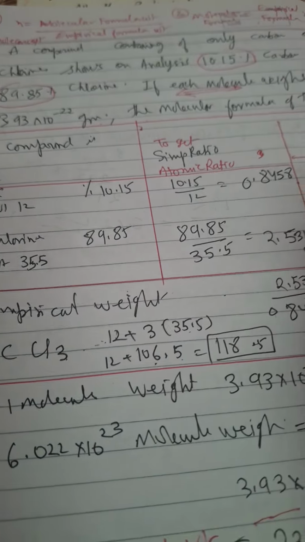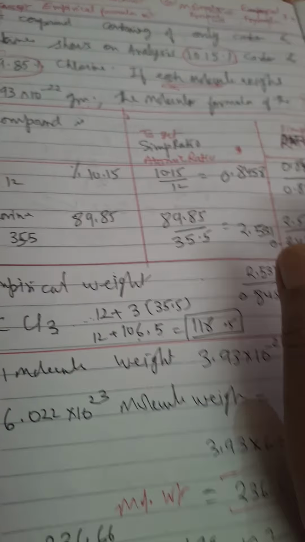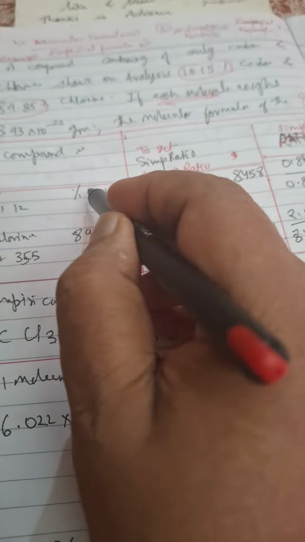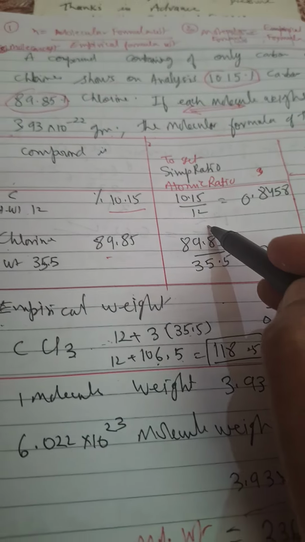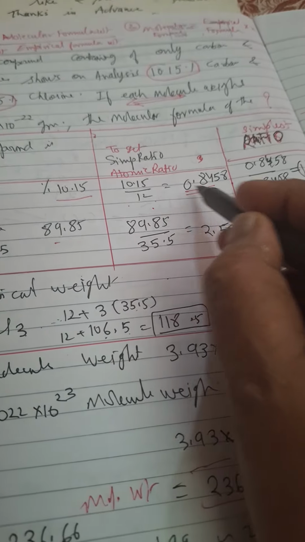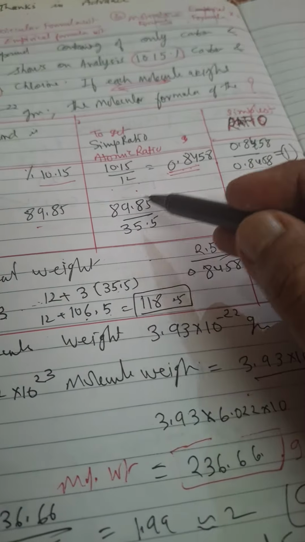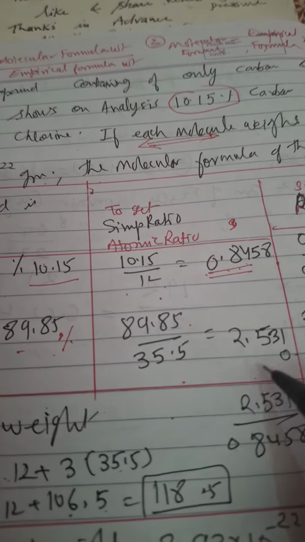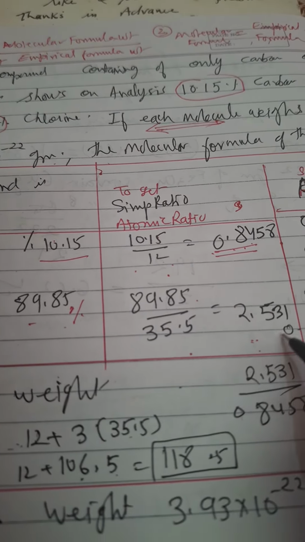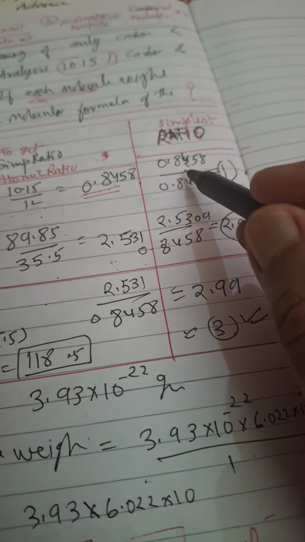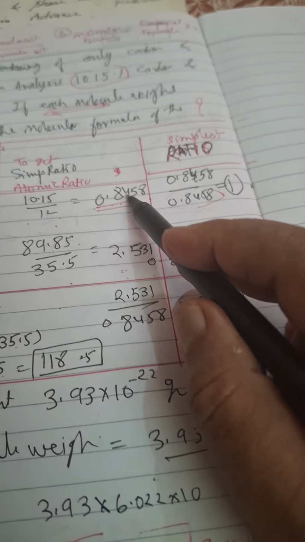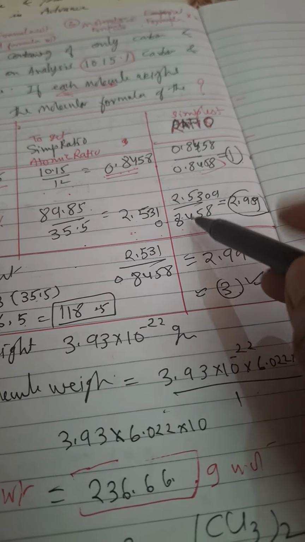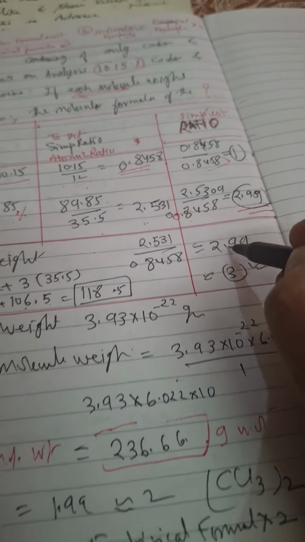Now we will draw the table, because we have to find out the empirical weight. For that, we have to get the empirical formula. So what you have to do: write down carbon and chlorine with percentage, and then percentage divided by atomic weight. Atomic weight of carbon is 12, so dividing gives 0.8458, and 89.85 is the percentage for chlorine, divided by atomic weight gives 2.531. So we get the simplest ratio by dividing by the least. Dividing this by itself, you will get 1. And 2.5309 divided by 0.8458 gives 2.99, approximately 3.